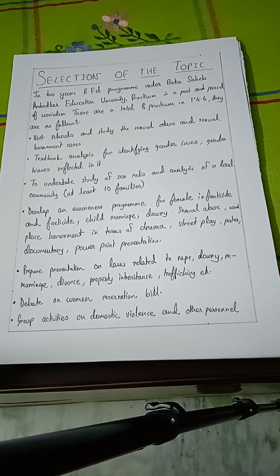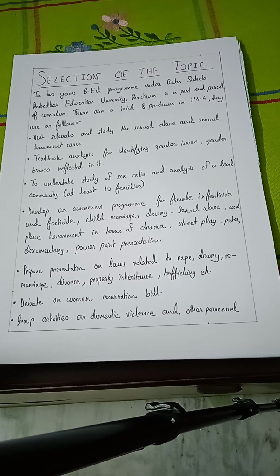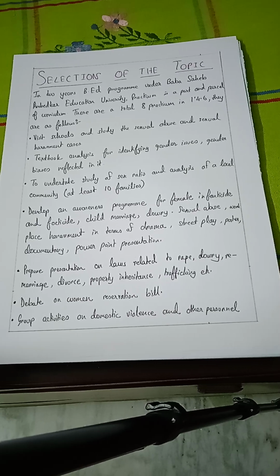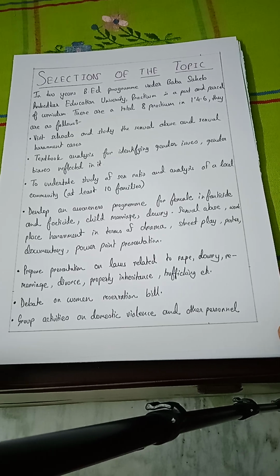So let's start. First, as you can see, the first page is the selection of the topic. As I am doing it from Baba Saheb Ambedkar Education University, this is how we write the selection of the topic. You can also write the objective of the topic, mentioning why you are selecting this particular topic. But in selection of the topic, you just have to write here, as you can see, and then write all the topics.